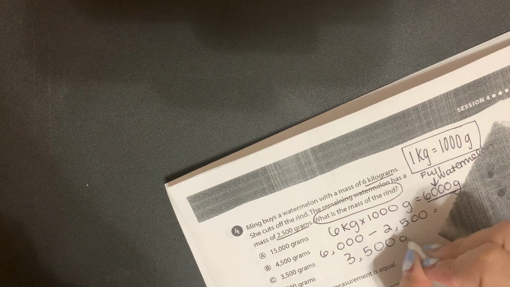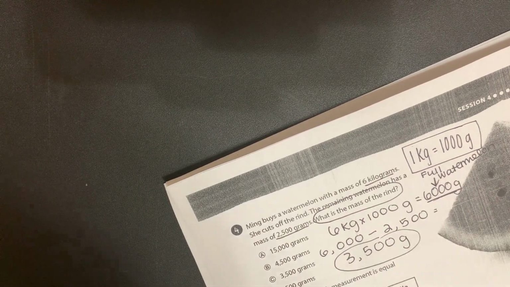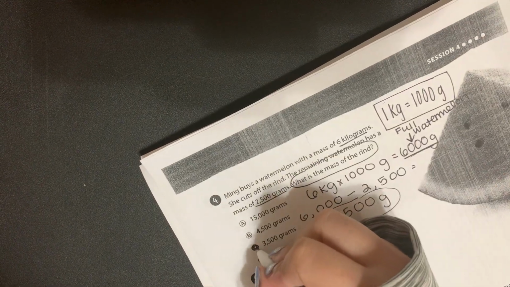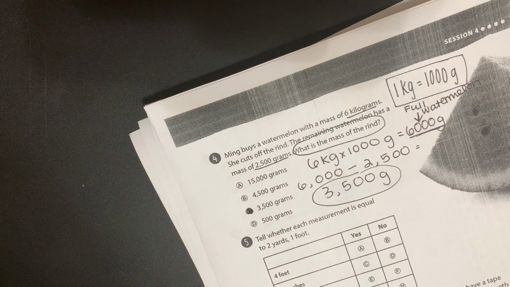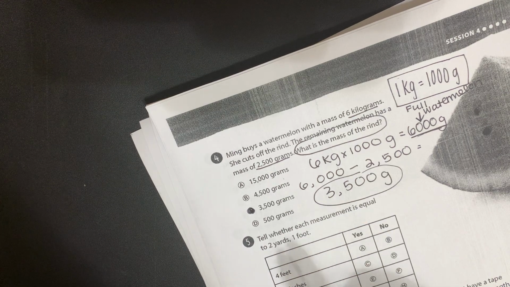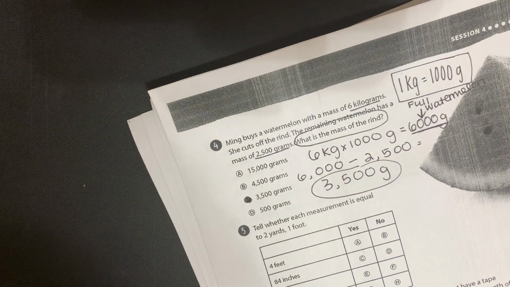3,500 grams. So that means the mass of the rind was pretty heavy. It weighed more than the leftover watermelon, right? It was 3,500 grams. So again, sometimes you need to do a conversion before you solve the actual problem, okay? If you just did 6 and 2,500 minus 6, you would not have gotten the correct answer, okay? So it's important that you're paying attention to your conversions.